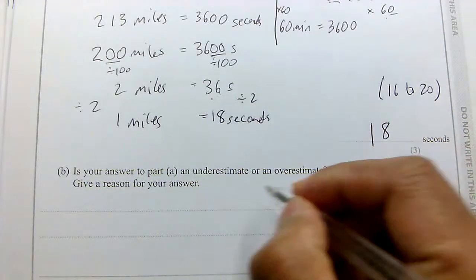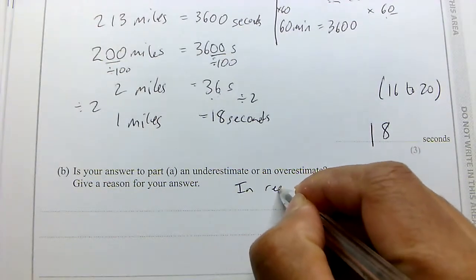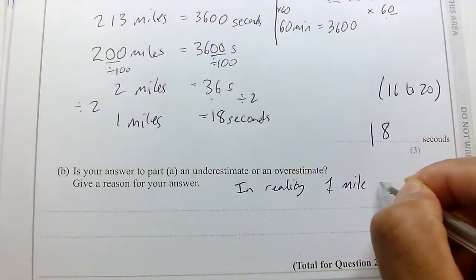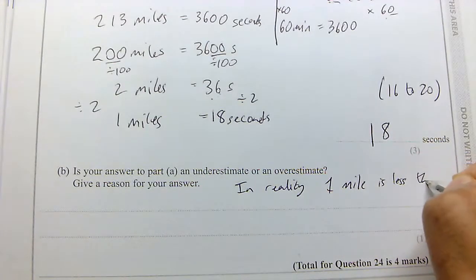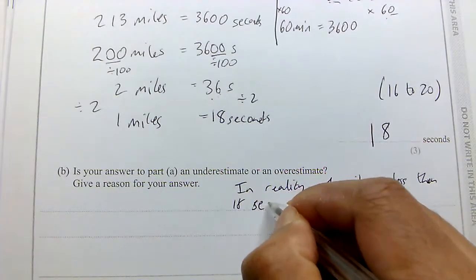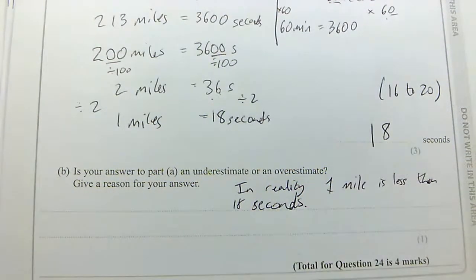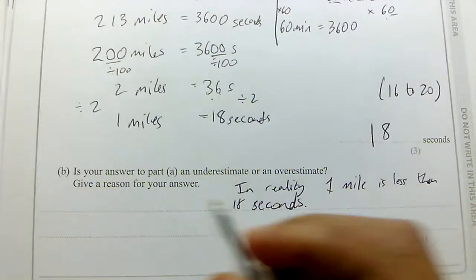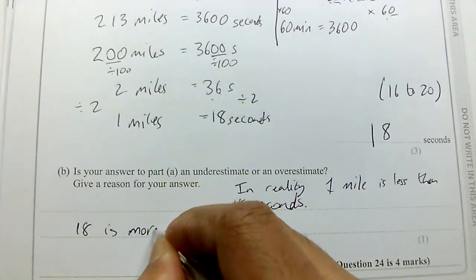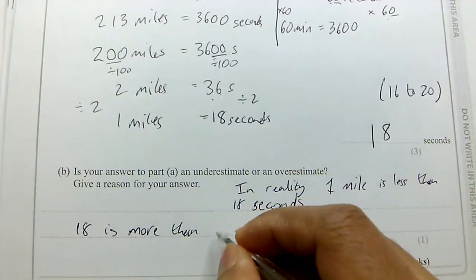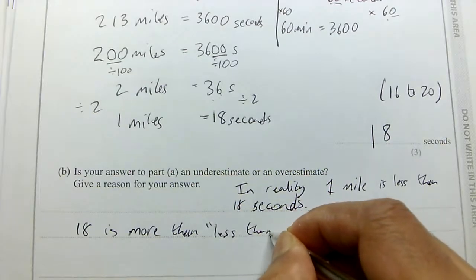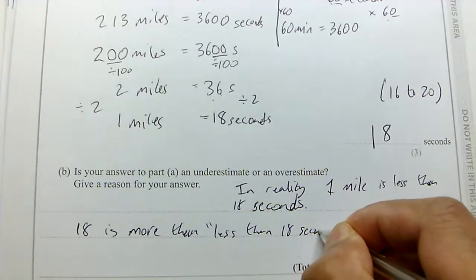So in reality, 1 mile is less than 18 seconds. So my answer, 18, is more than the real value.